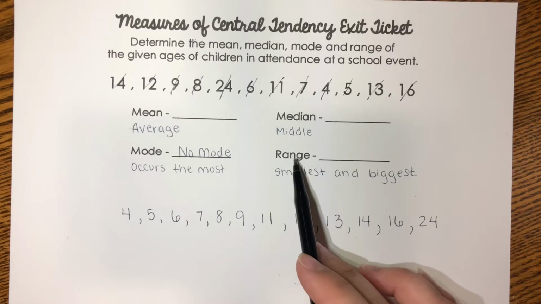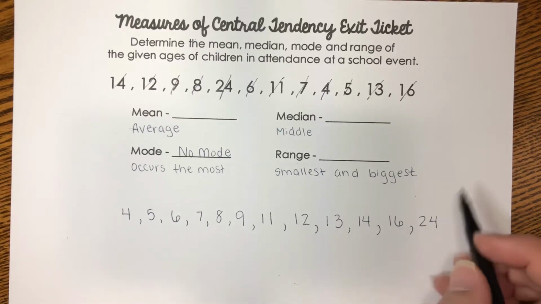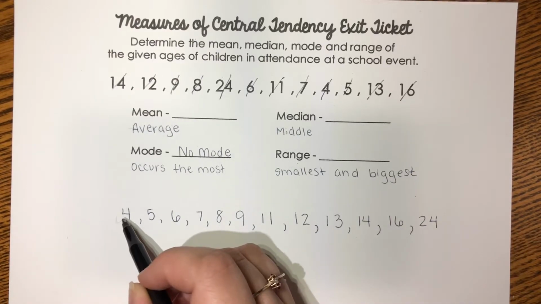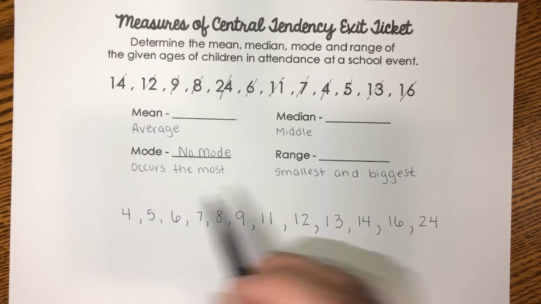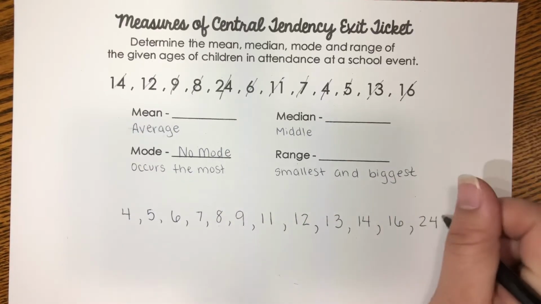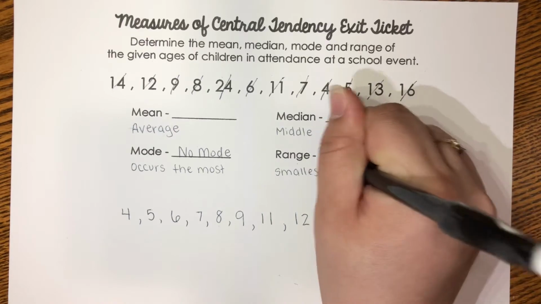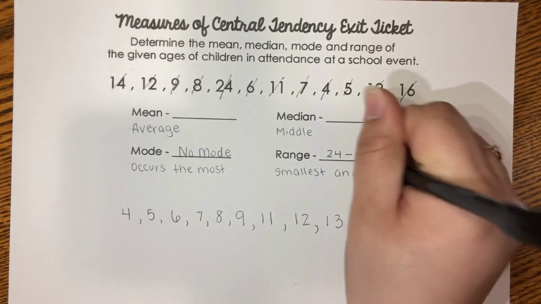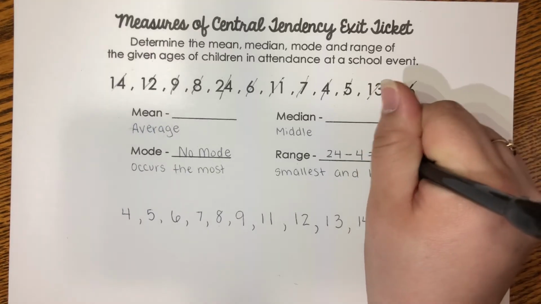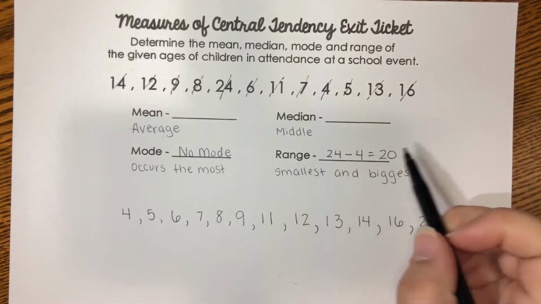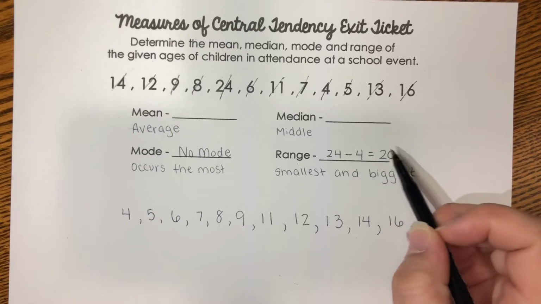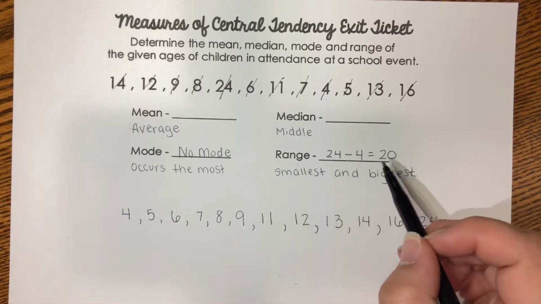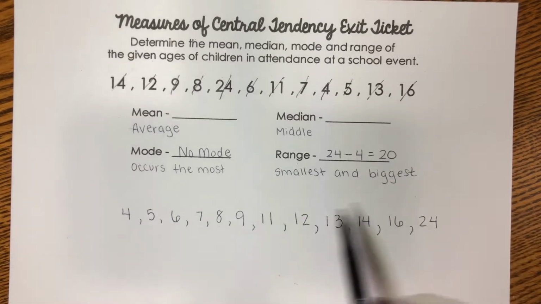Our range, we just have to find our biggest and our smallest and subtract them. So our range, we're looking at 24 minus 4 to get 20. So 20 is basically saying we have a range of 20 numbers here in our data set.